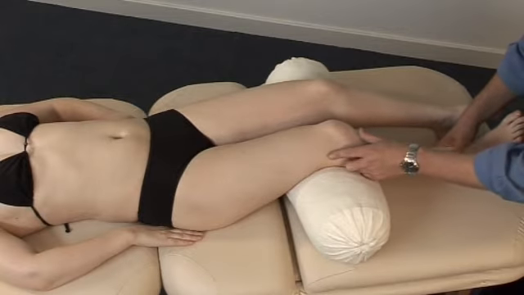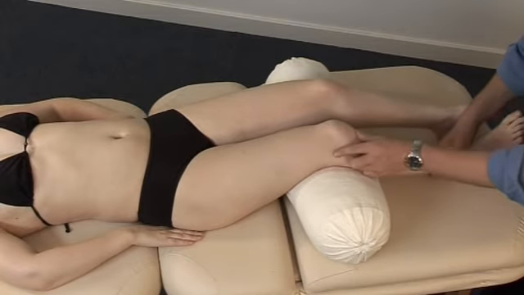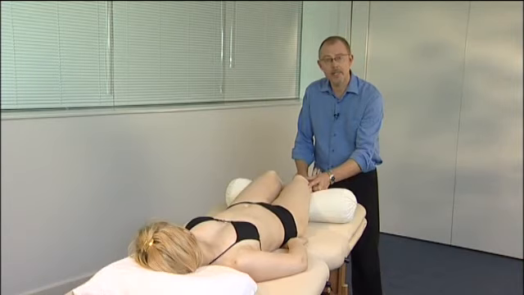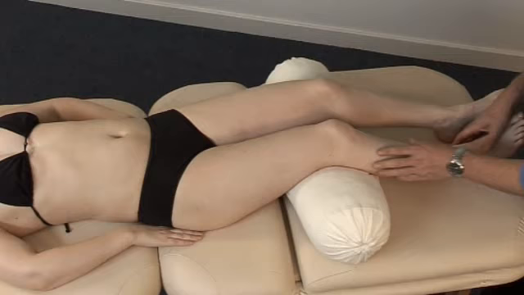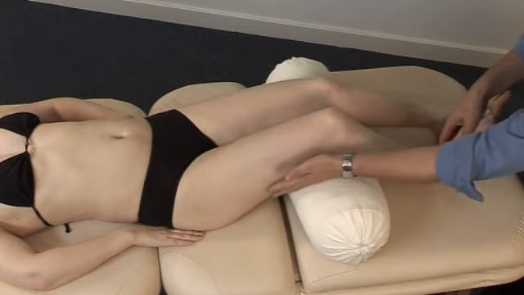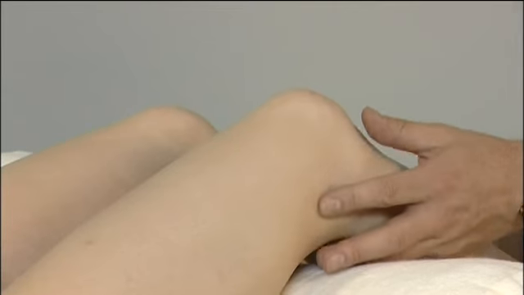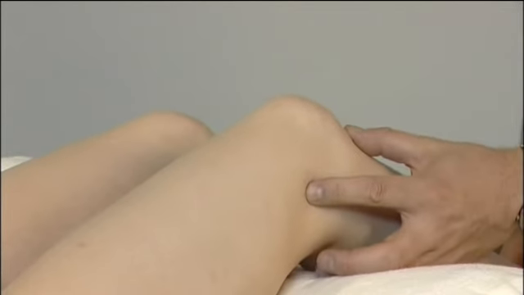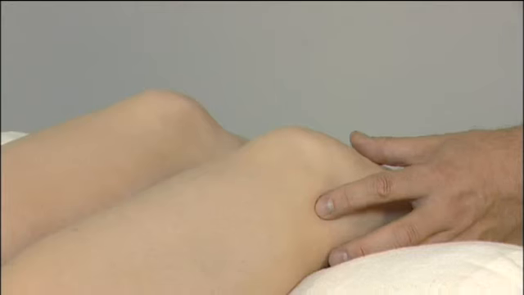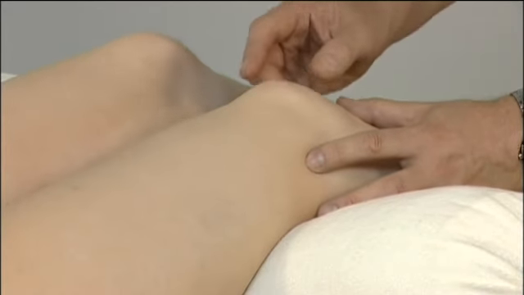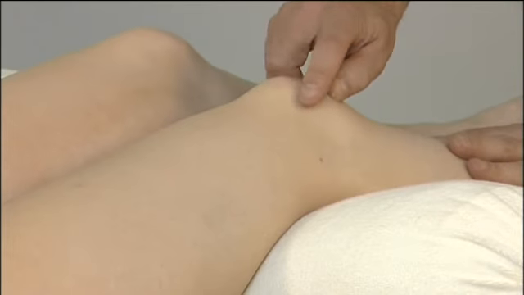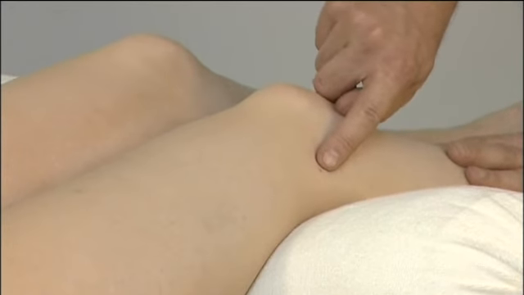Gallbladder 33 is located on the lateral aspect of the knee, in between the tendon of biceps femoris and the lateral epicondyle of the femur. To bring the tendon of biceps femoris into relief, have the person pull their heel back against the bed. You should be able to feel this tendon quite clearly now. When the person relaxes their leg, you should find this depression more or less at the same height as the superior border of the patella.